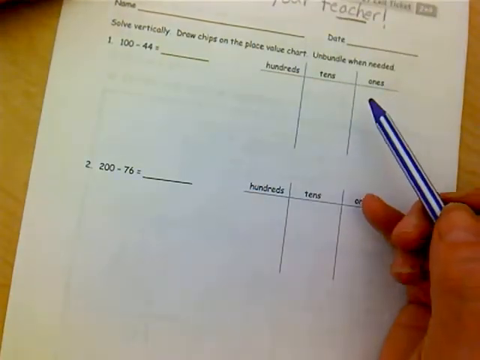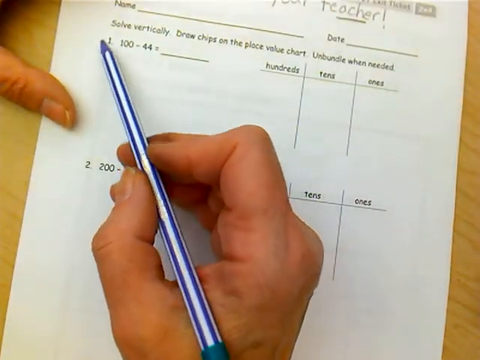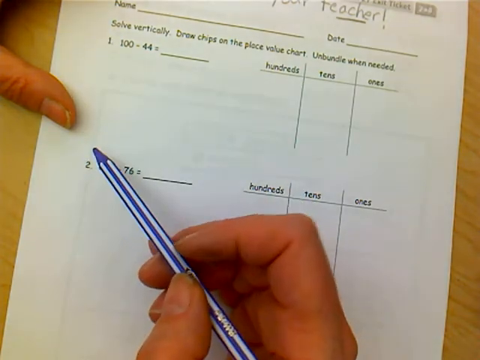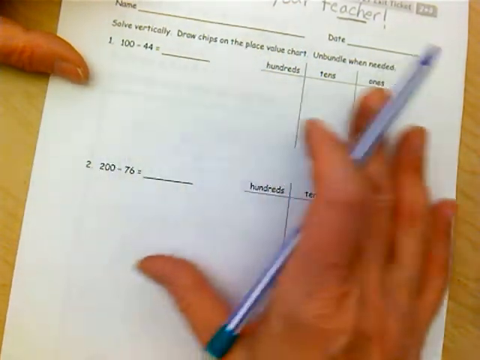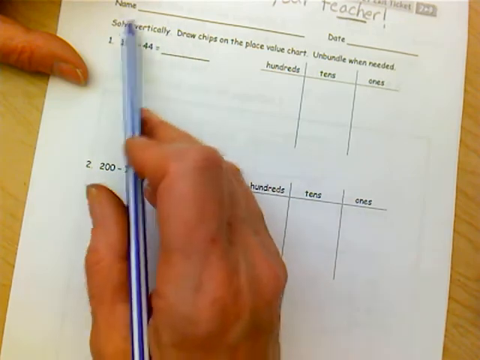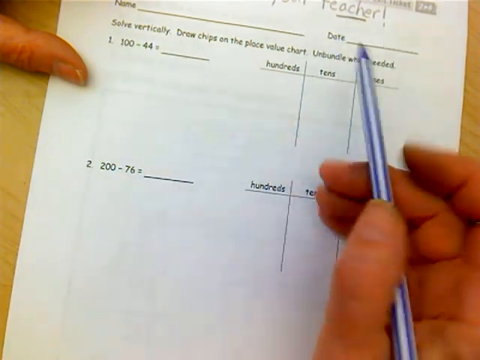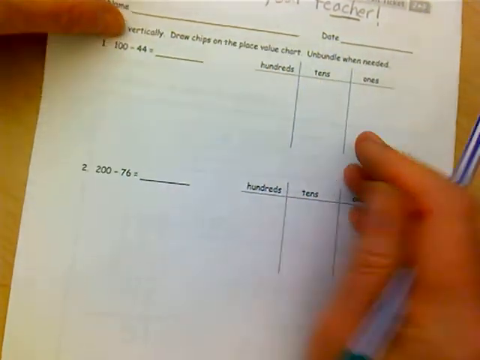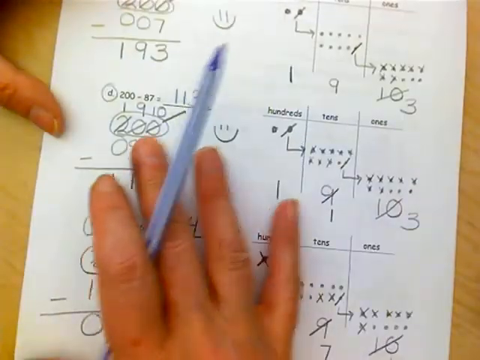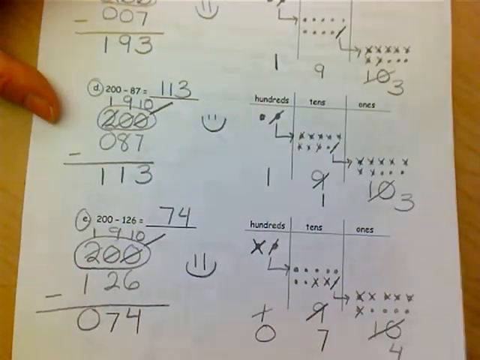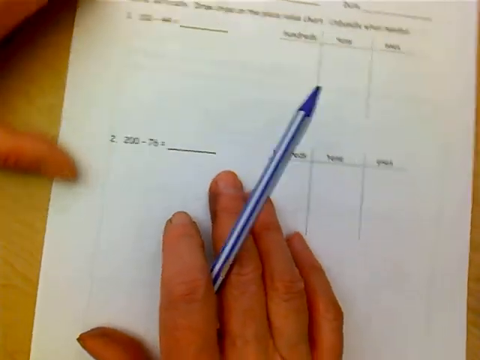Now, let's go ahead and take a look at your exit ticket for today. You need to do problem number 1 and problem number 2. Make sure you show us all of the steps with your vertical form, drawing your chip model, and unbundling as necessary. If your work doesn't look like what we did over here, you're not on the right track, my friends. So you're going to go ahead and do that and send it to your teacher.